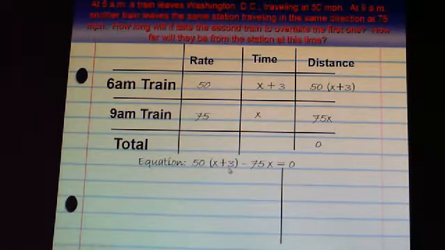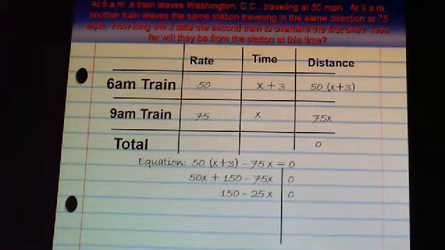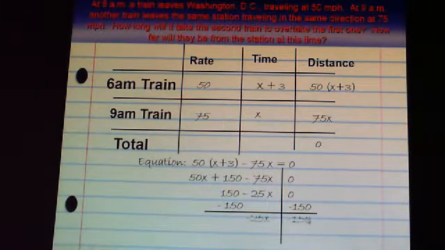On the left-hand side, I can distribute 50 times the x plus 3 and get 50x plus 150 minus 75x. That gives me 150 minus 25x, because 50x and negative 75x is negative 25x. Subtract the 150 from both sides. That gives me negative 25x is equal to negative 150. Divide both sides by negative 25, and you get x is 6 hours.